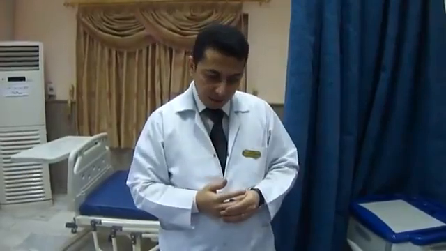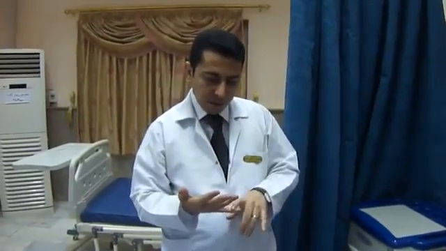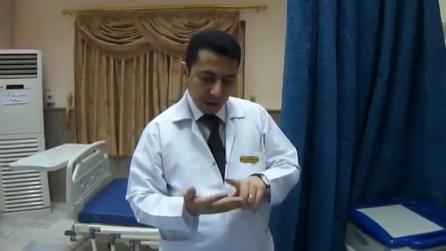Third, if the patient has flatus, gastric dilatation and bowel dilatation or distension due to presence of gas. So we have fat, flatus, feces. In women, we may suspect the presence of fetus and fibroid.